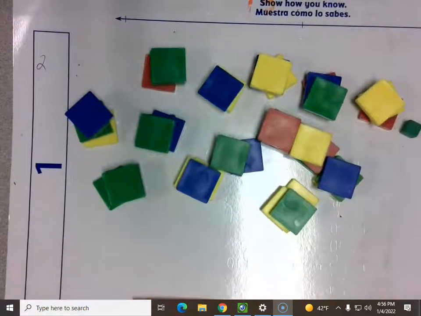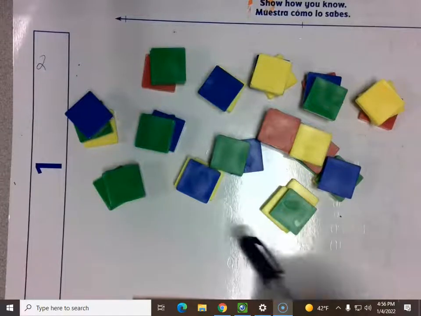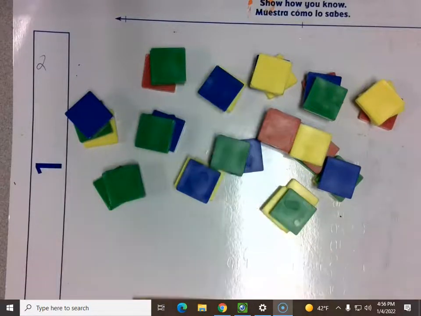I had 42 balloons. I need to group them, 3 in each pile, and that will tell me how many players I can have playing this game. If I count how many of these little piles I have, or how many groups I have, that will tell me how many players are going to be able to play the race.